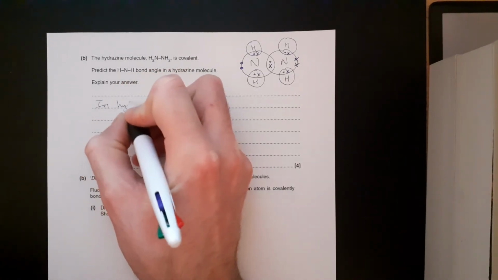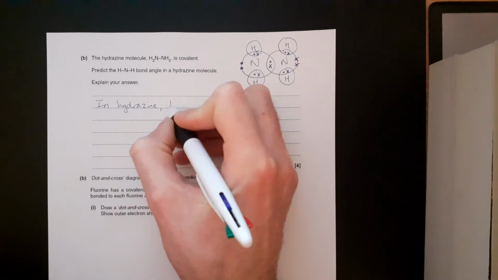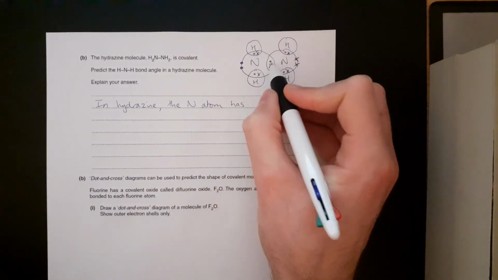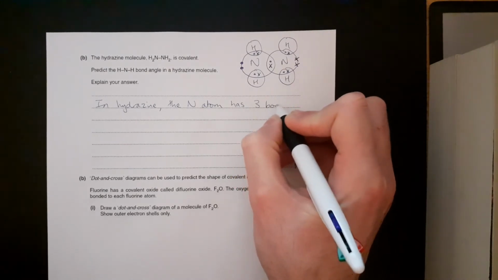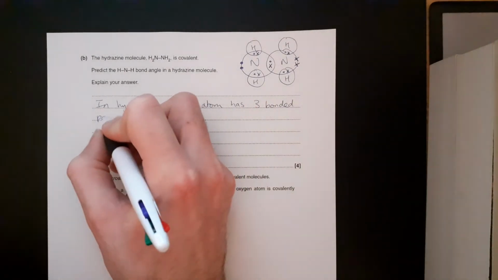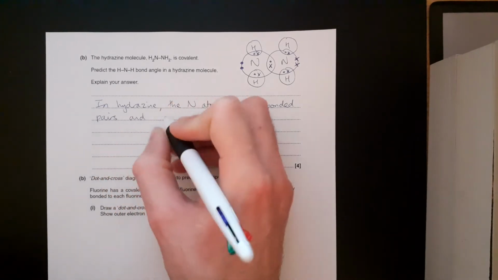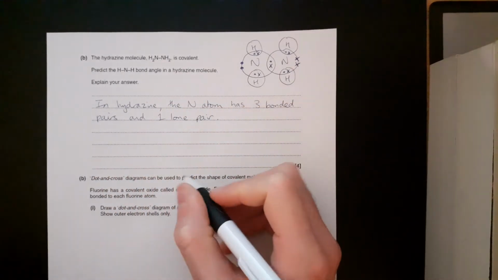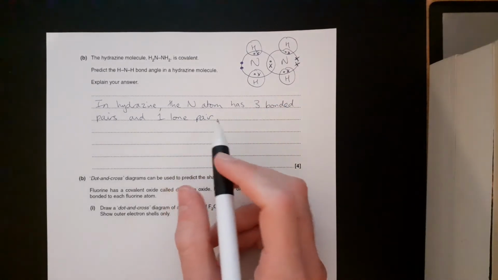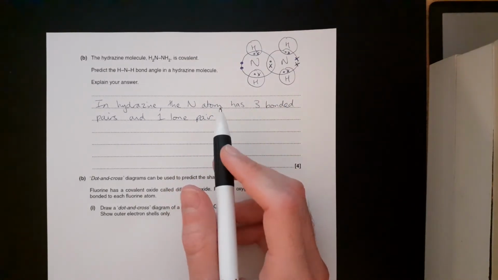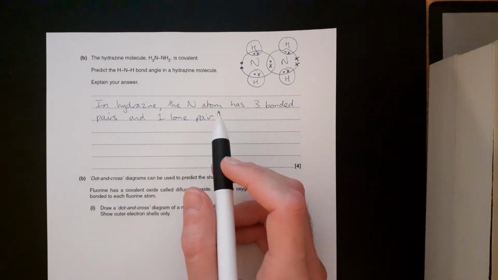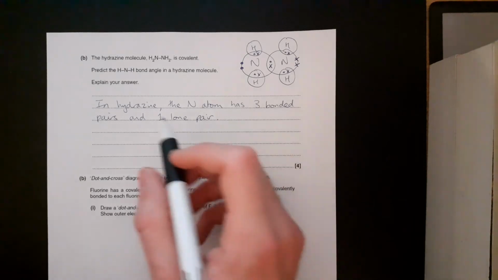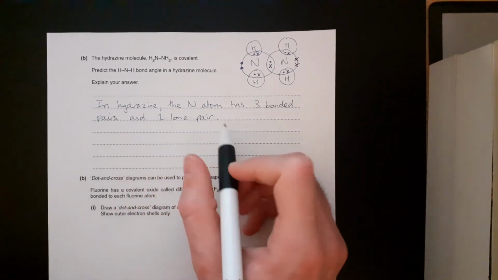Okay. So in hydrazine, the nitrogen atom has 3 bonded pairs and 1 lone pair. So we're going to get a mark for that, for saying what pairs of electrons we've got. Why do the electron pairs matter? Well, the whole point of this topic is the electron pairs repel each other, don't they? So 3 bonded pairs and 1 lone pair.